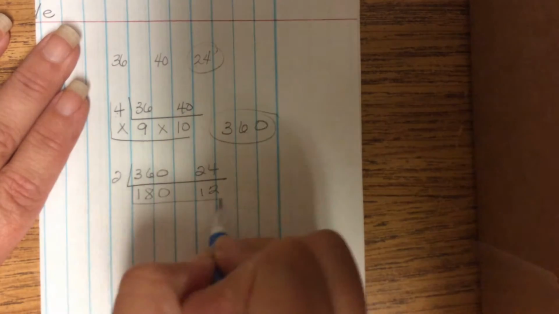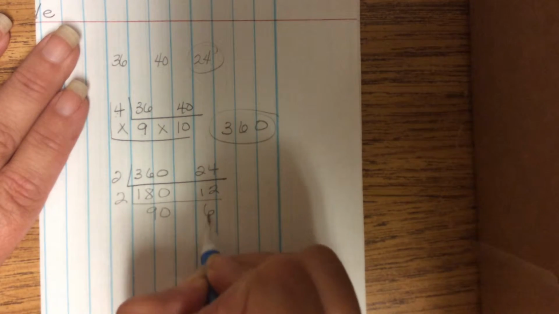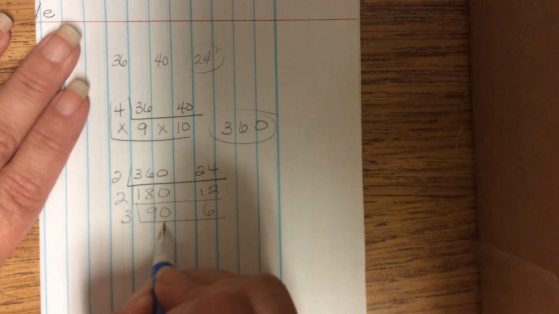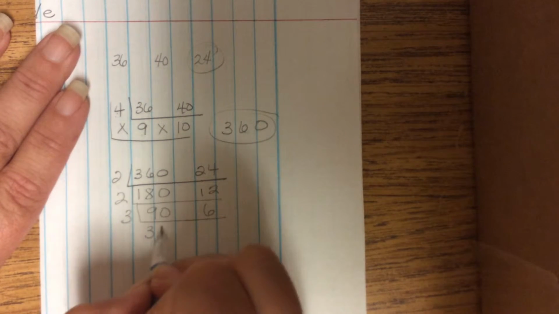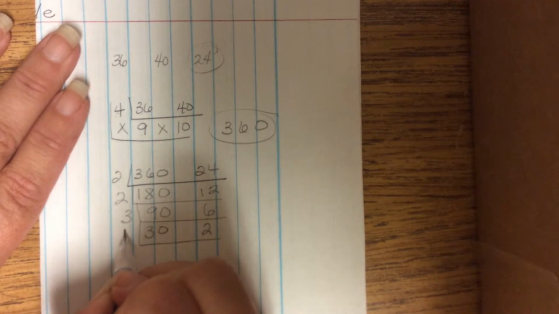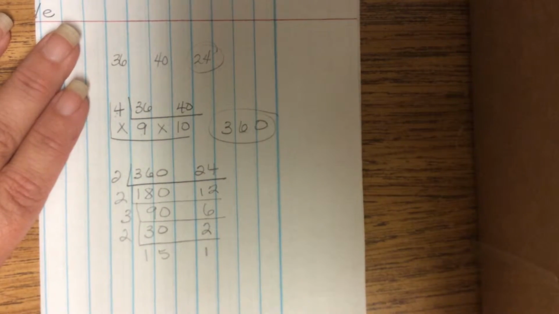They're still even, so I can go again. I get 90 here and 6 here. I can go 3 times. 3 goes into 90 30 times, and into 6 twice. I can go again. 15 and 1. Now I cannot go any further.